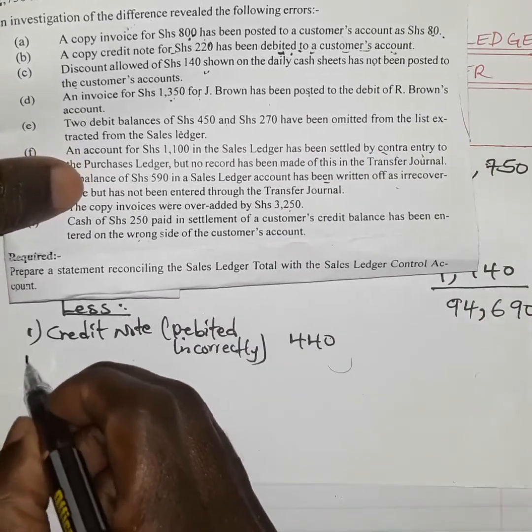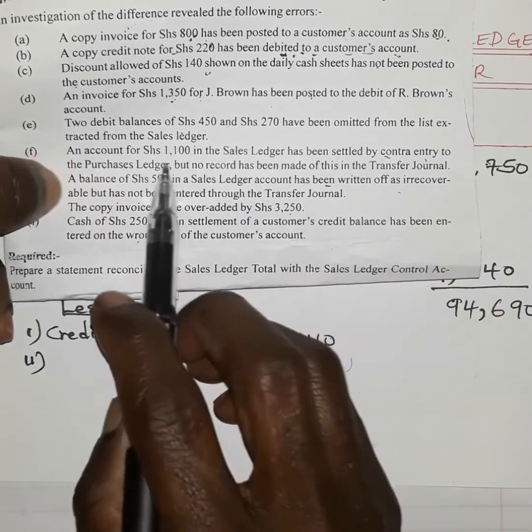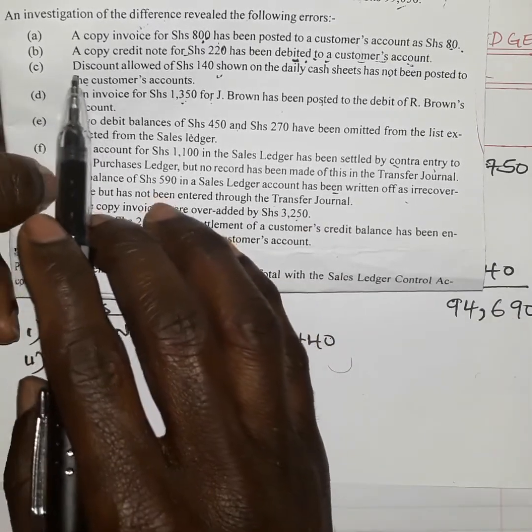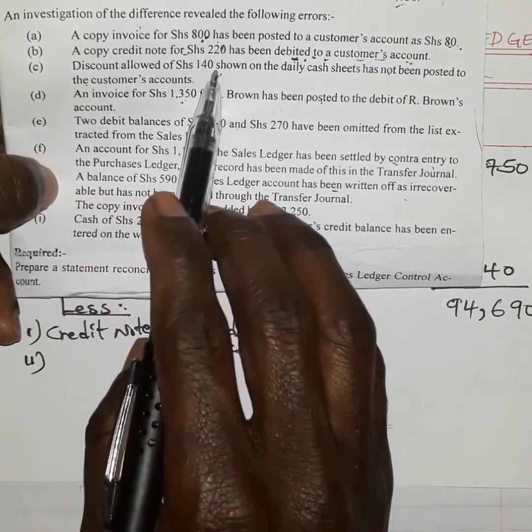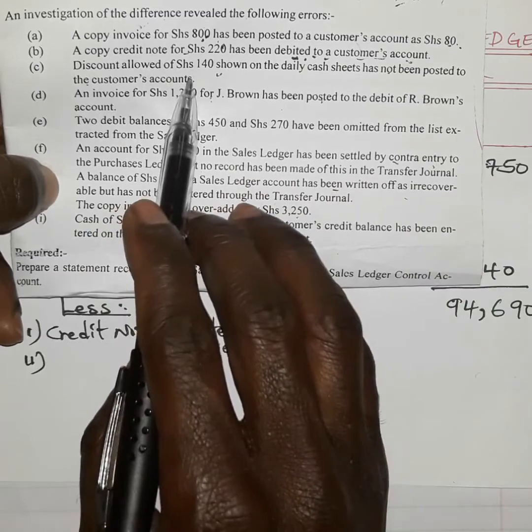And again, the second amount to be deducted is C, discount allowed of 140 shown on the cash book which has not been posted to the customer account.